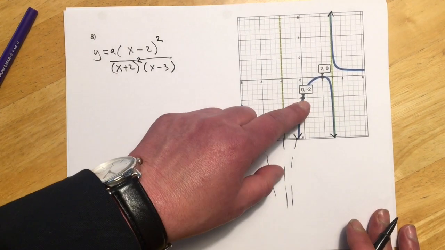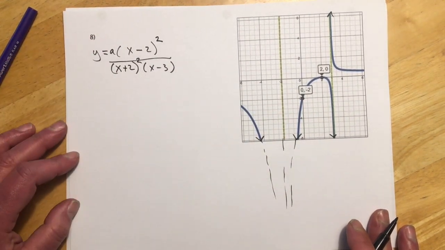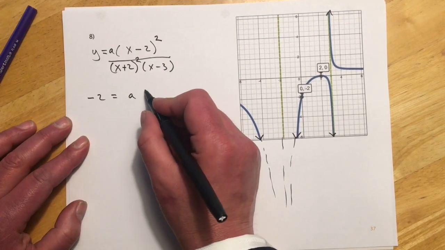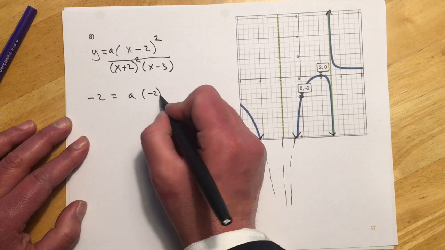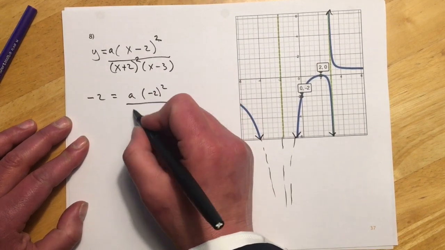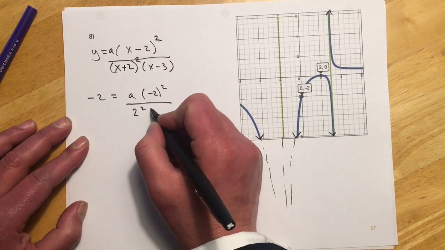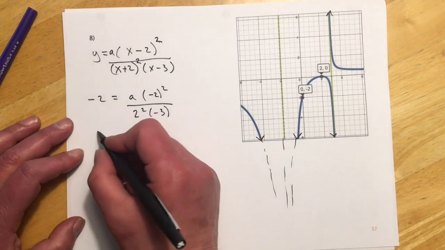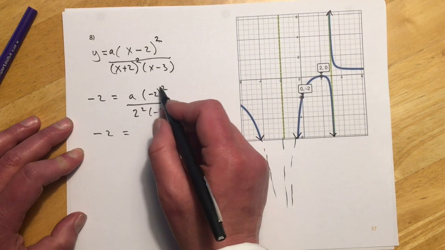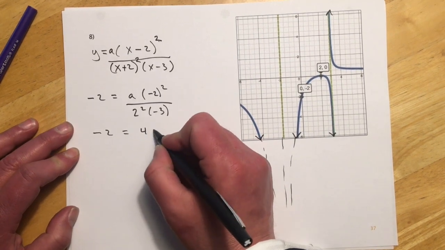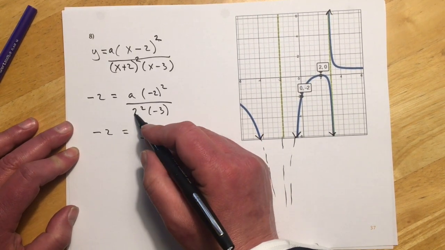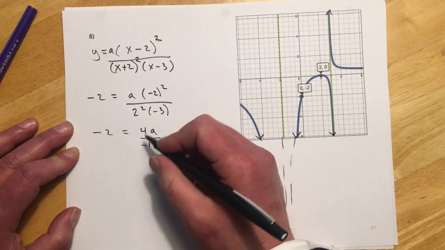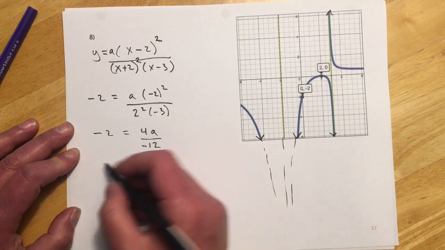And then we have a y-intercept again, so I can use that to solve for my a. So -2 for y equals a, and then this will be -2 squared over 2 squared times -3. So -2 equals, let's see, that's going to go 4a over, and this will be 4 times -3, so that is -12. I think I will go ahead and reduce that.